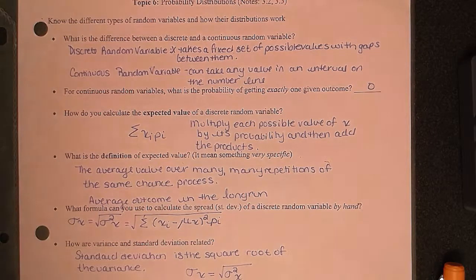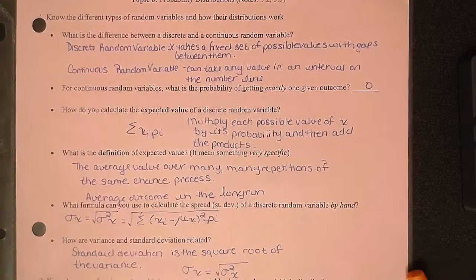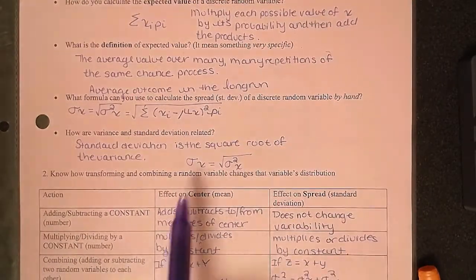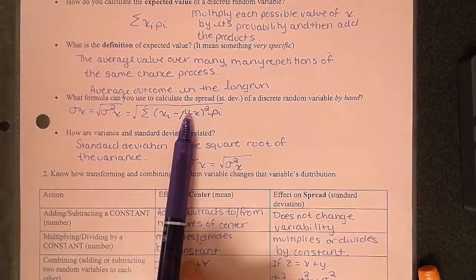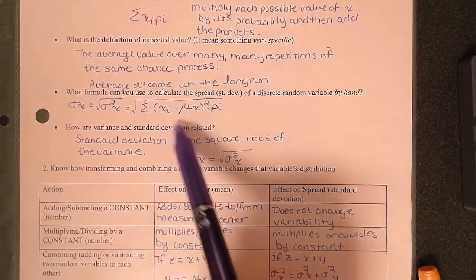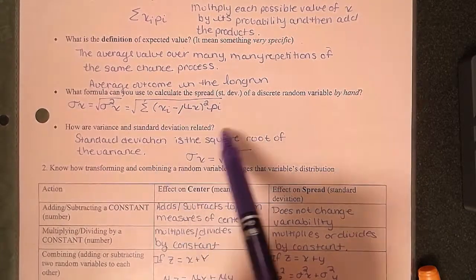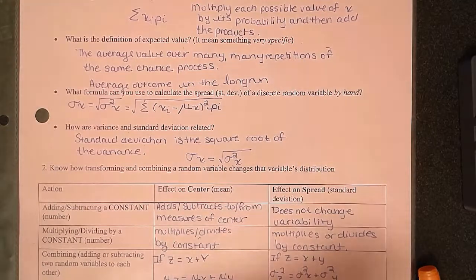the in-class practice. Okay? Now, to do the standard deviation of a discrete random variable, remember you take the value minus the mean, which is the expected value, which we got up here, and square it, multiply it times the probability, and add them up and take the square root. Okay? And remember that the standard deviation is the square root of that variance.